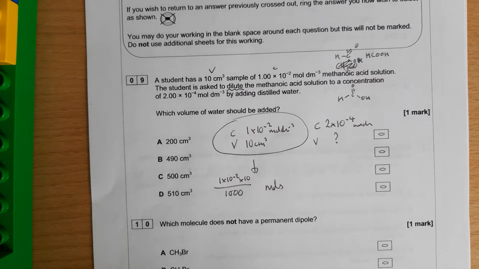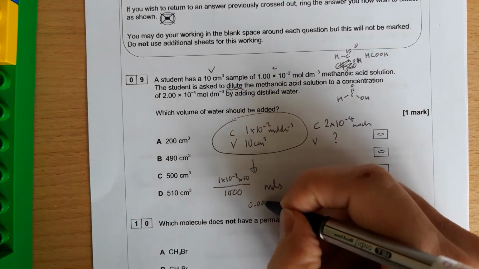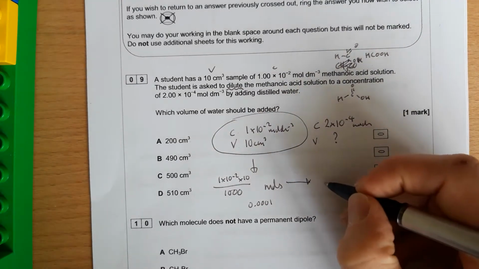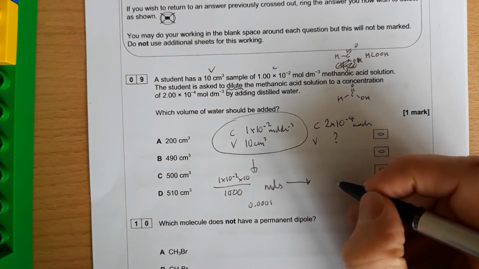Bear with me because it's Sunday and I don't want to make mistakes. 0.01 times 10 divided by 1,000 equals 0.0001. So I've got this many moles. That many moles I'm now going to add a load of water to.